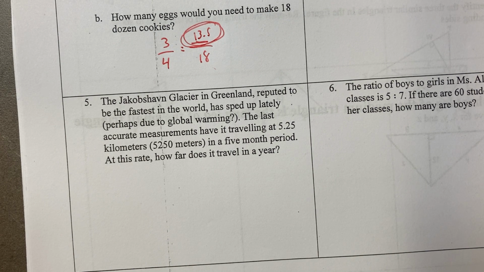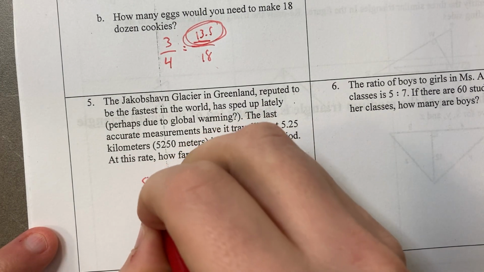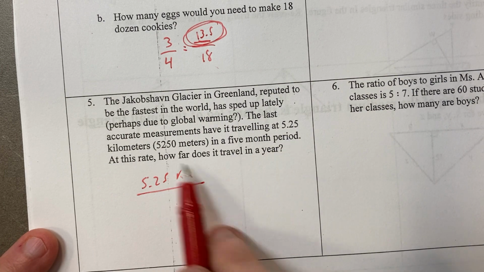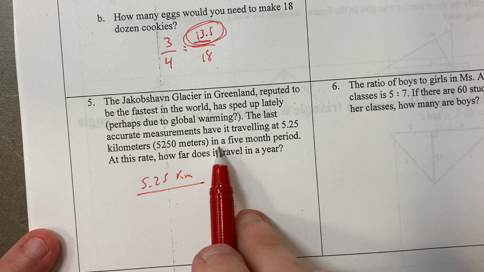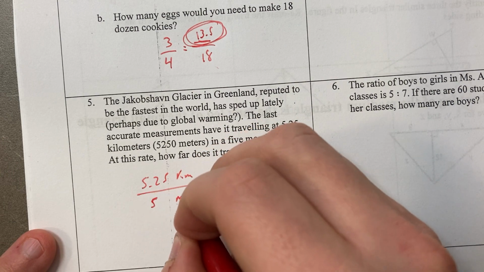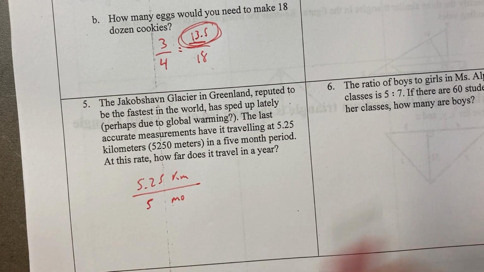The glacier in Greenland, reputed to be the fastest in the world, has sped up lately. The last accurate measurements have it traveling at 5.25 kilometers in a 5-month period. 5 months. Okay, that's our rate.